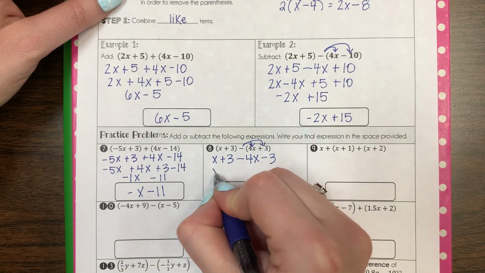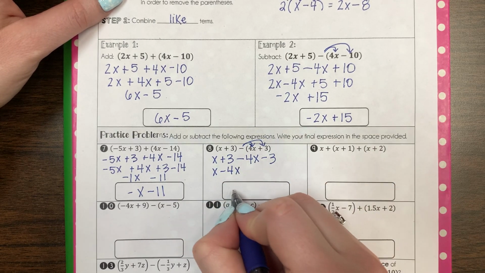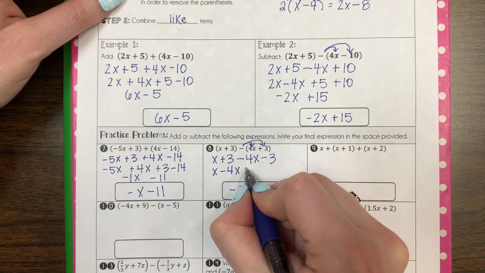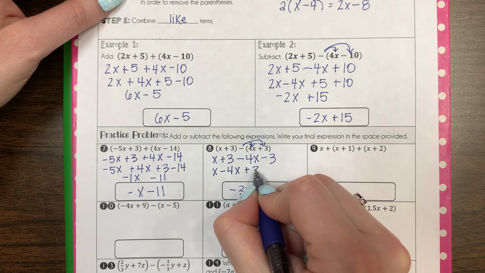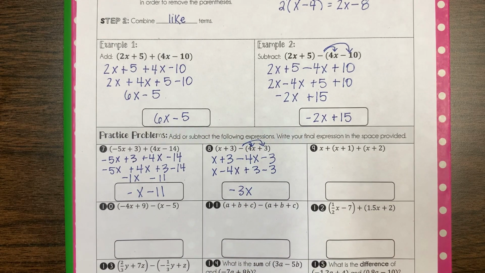Combine like terms, x minus 4x, well, that would give us negative 3x. And then we have plus 3, and then we have minus 3. Well, 3 minus 3 is 0, so we can just leave it as negative 3x.